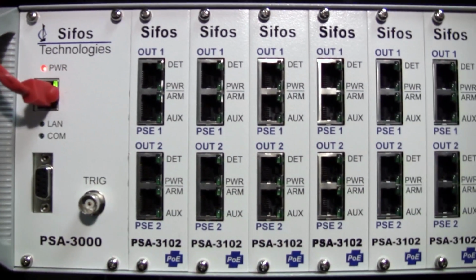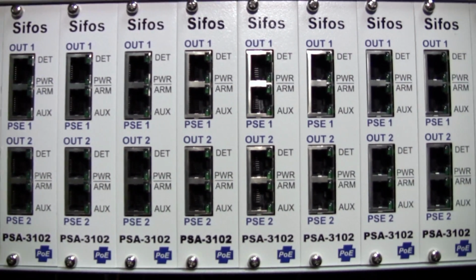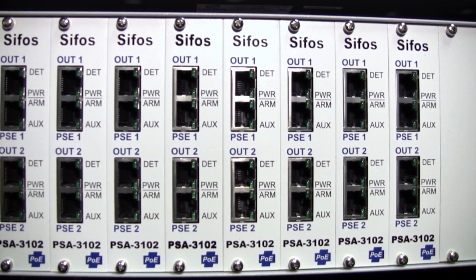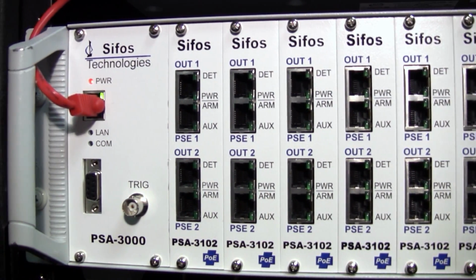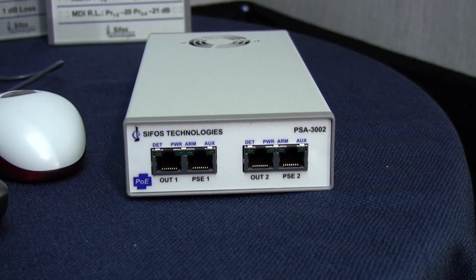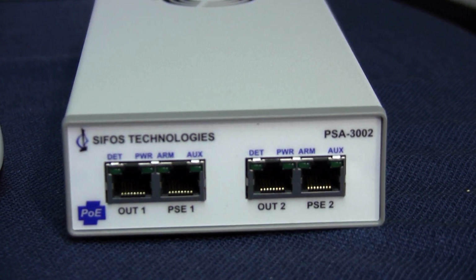The PSA 3000 here is configured with 16 test ports. The PSA 3000 can be configured with 1 to 12 test blades, each with 2 independent test ports, for a maximum of 24 test ports per chassis. The PSA 3000 is also available as a compact PowerSync Analyzer that serves as a portable desktop instrument.